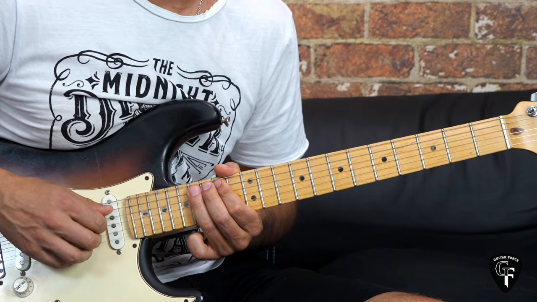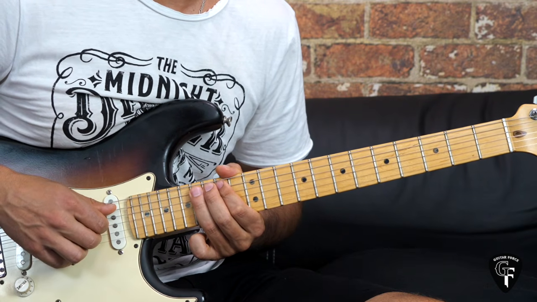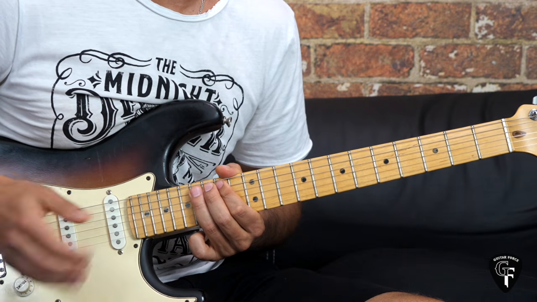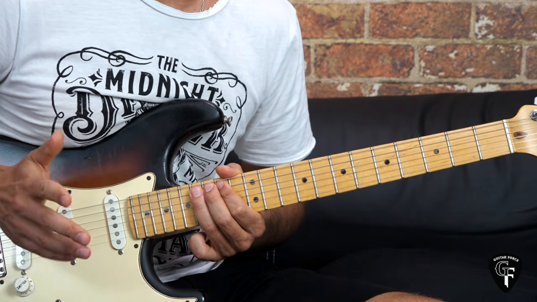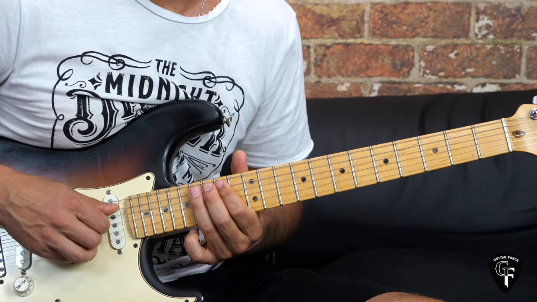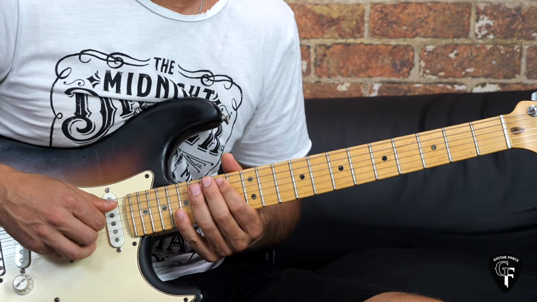So we play this riff. The verse is being played for 8 bars, so we just play this riff 4 times, because the riff is 2 bars altogether from start to finish. Then we get to the chorus.